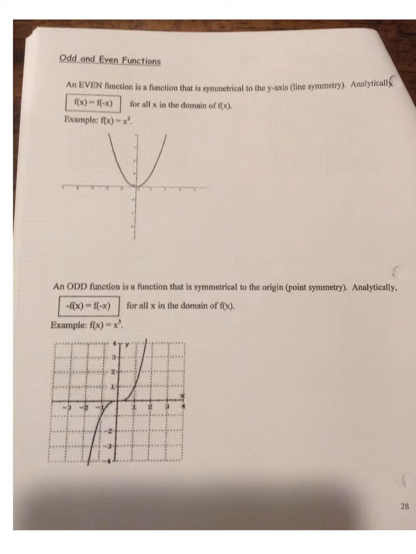All right, so we're going to start on page 28 in your notes packet. If you would take a minute, open up to page 28. And if you look here, we're going to be talking about odd and even functions. Now you did this last year in Algebra 2. There's a couple things you need to remember about each of these.